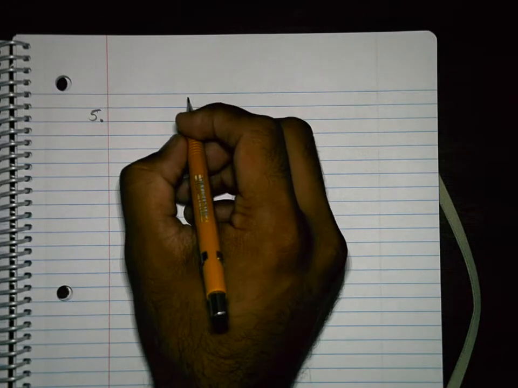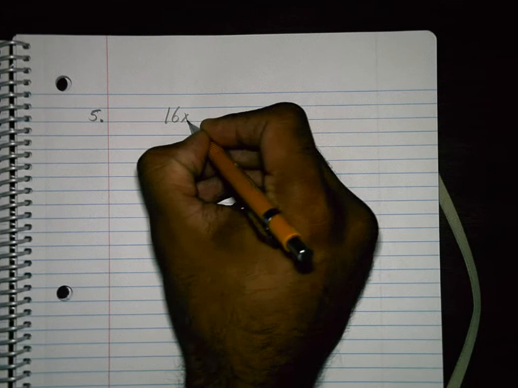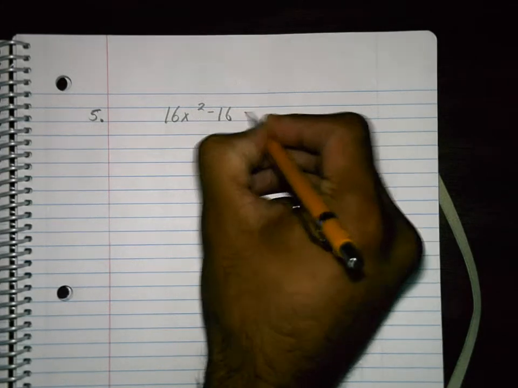Number 5. It says factor completely, which one is a factor. So you're basically at 16x squared minus 16.